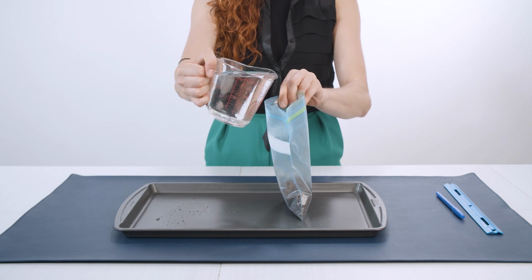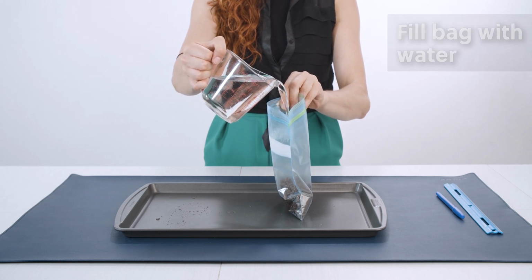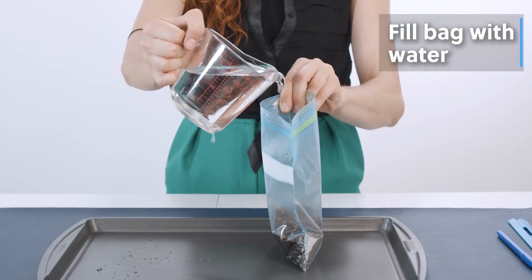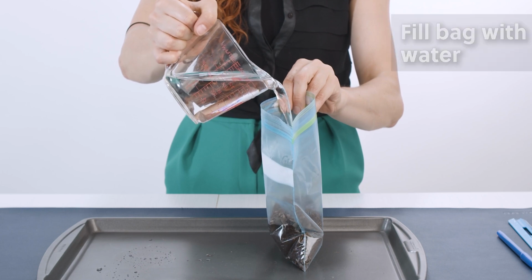To make a sediment bag, one student holds the bag open while a second student adds their soil sample. Then, carefully add water to the bag until there is water above the soil line. Too much water is better than not enough.